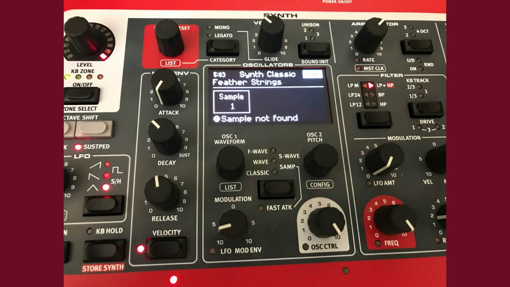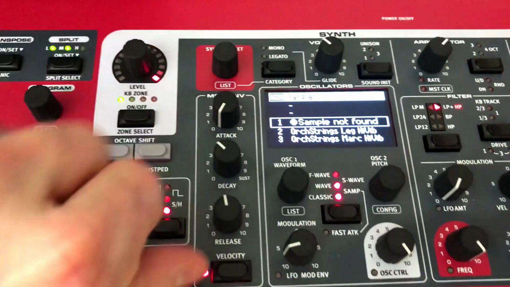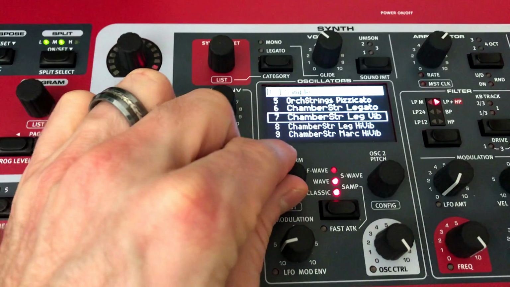Here you can see an existing synth preset called Synth Classic with its sample not found because I deleted that sample in the Nord Sound Manager. Now you'll get a clear indication that the sample is not available. In addition, when I go into list view, it lets me navigate up and down the list, even though the sample is not found.